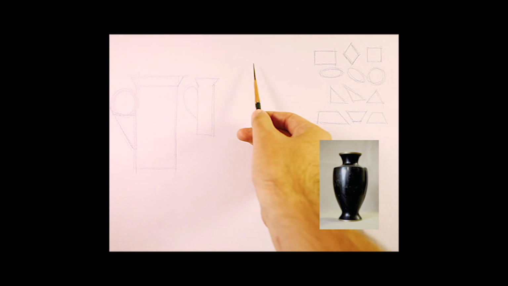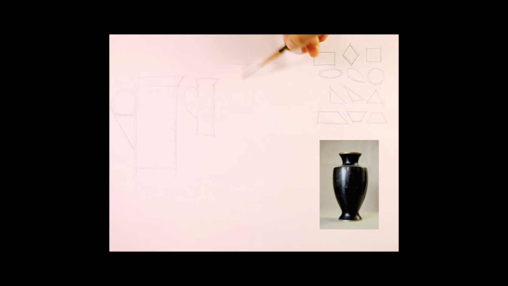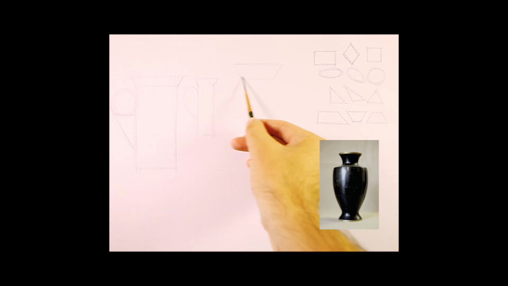Okay, so let's break down this object. Let's see if it matches with what you came up with. From the top, we can clearly see there is a trapezoid.